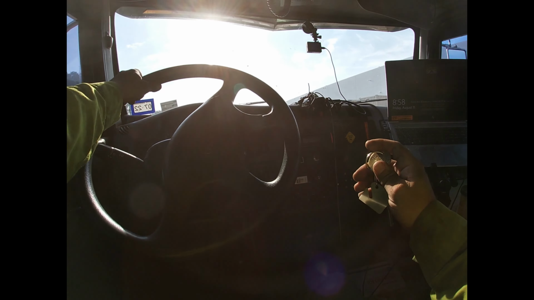So, where should we do this at? We're gonna pull right up in front, connect to it, see if there's anything that's stopping us from starting it, and then we go from there.